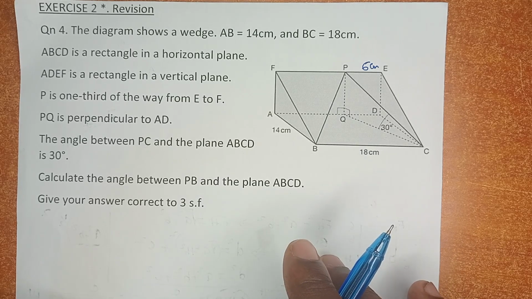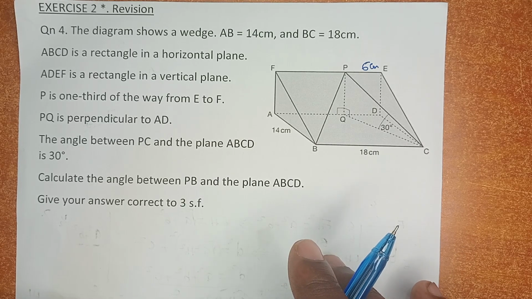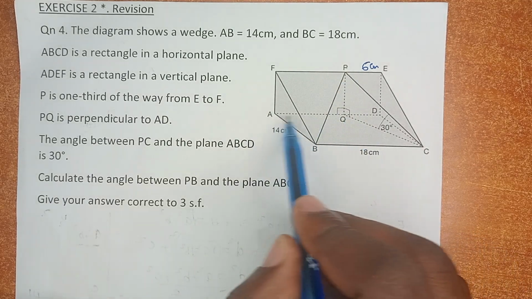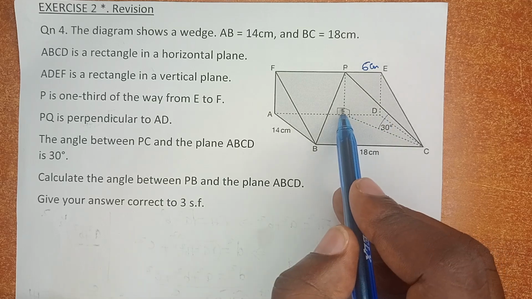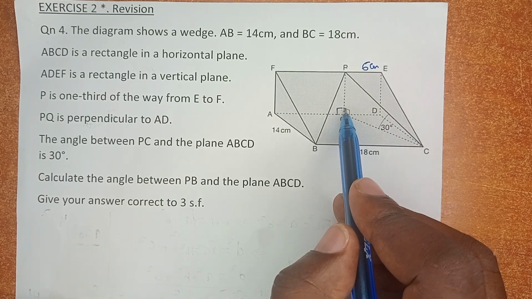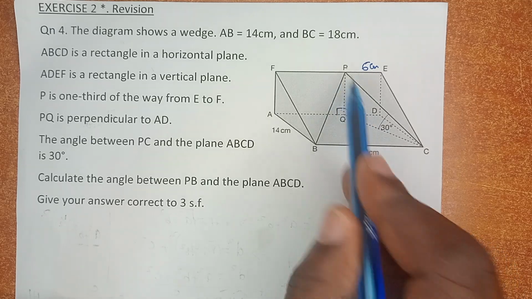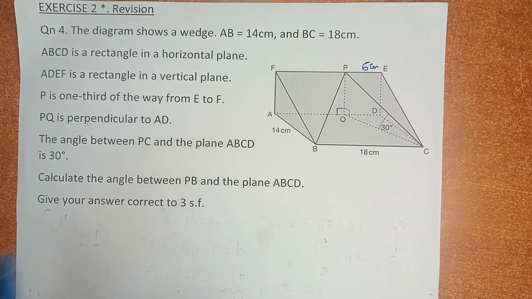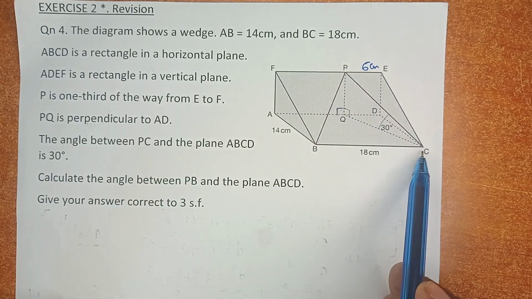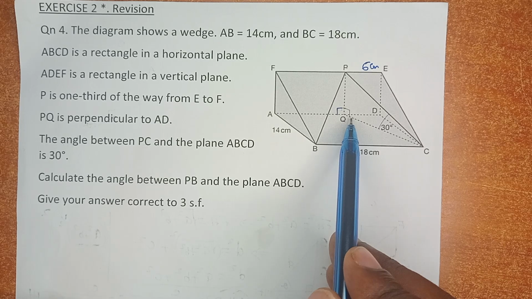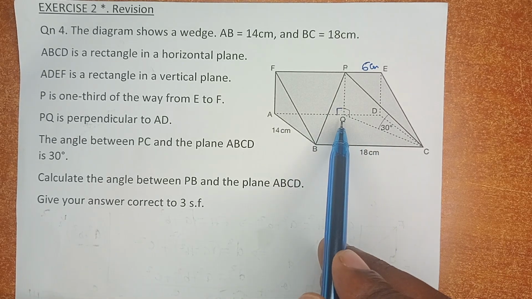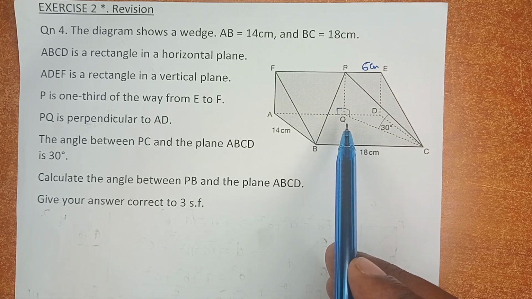So what else? PQ is perpendicular to AD. There's an angle of 90 there, and PQD is 90. And we are also told that PQC is also 90 degrees because QC in this case represents the bottom plane.